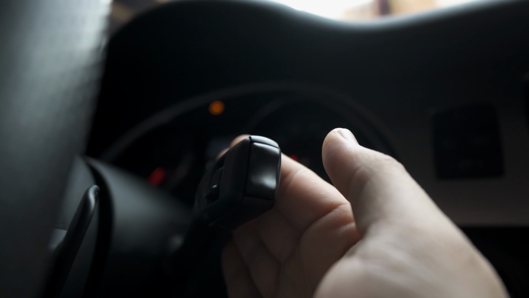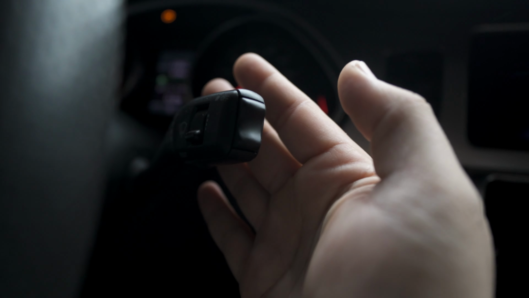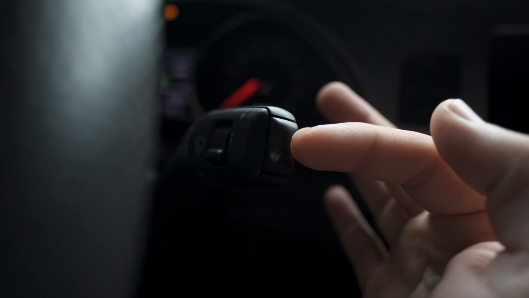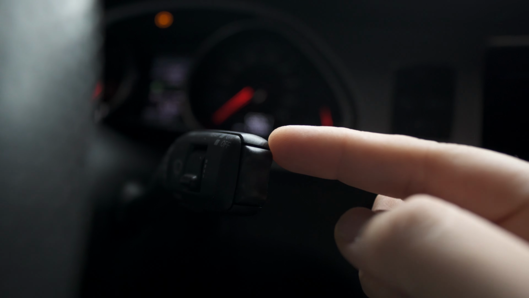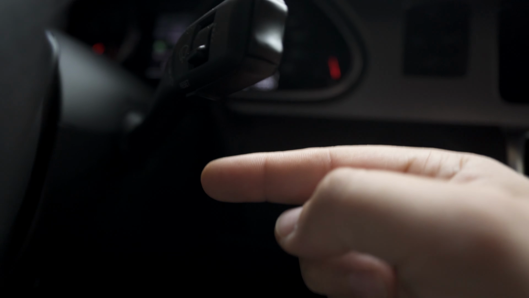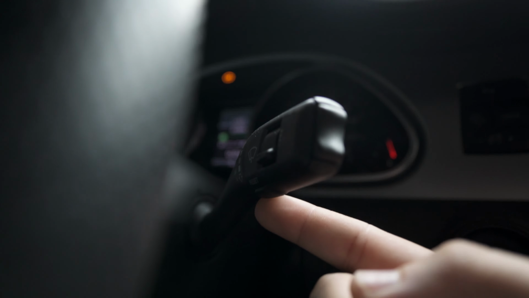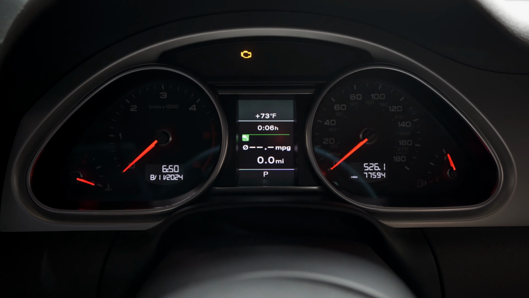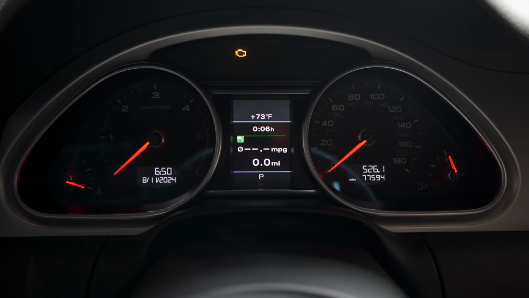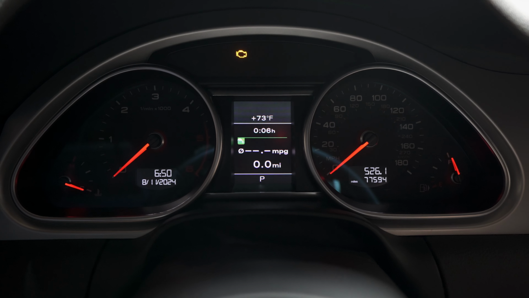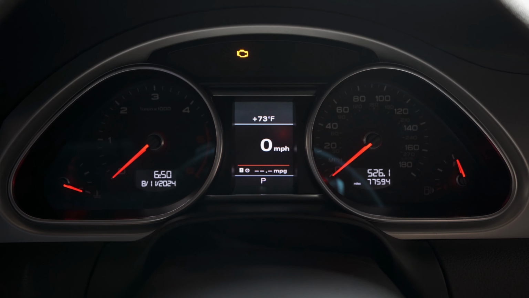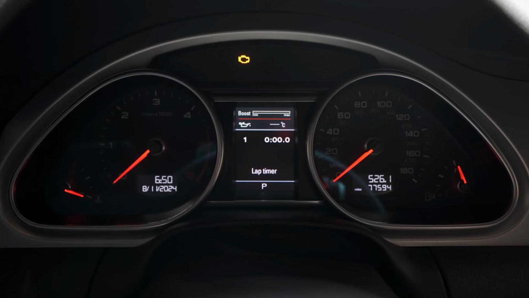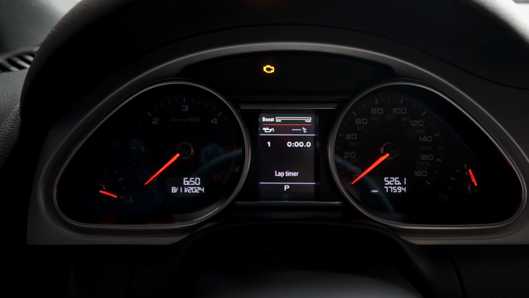So again, there's 3 buttons. Just for the sake of this purpose, I don't know if these are the correct terms for these buttons, but we're going to say up, down, and then the bottom button right here. So depending on what you have on your display, I'm going to use the bottom button to navigate to the track display. Depending on where you are, it might take several clicks. So that right there is the lap timer.